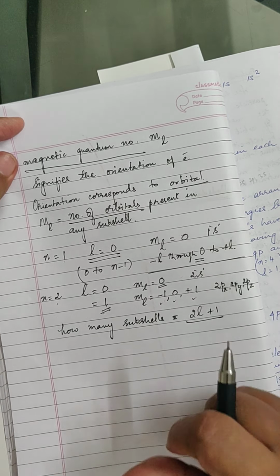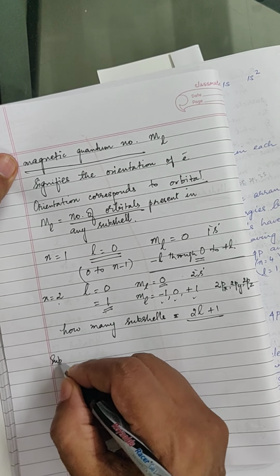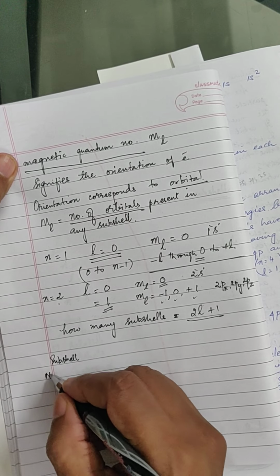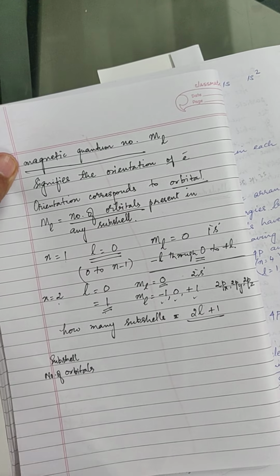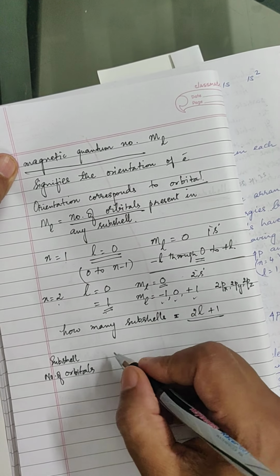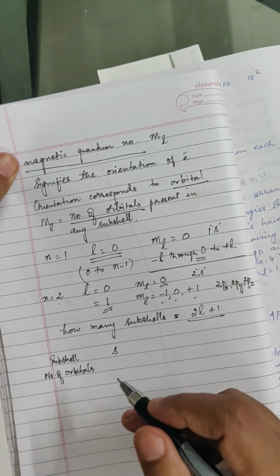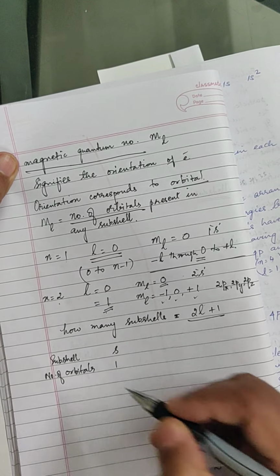So, if you want to sum up this particular concept, if I write subshell and the number of orbitals corresponding to that: if the subshell is s, the number of orbitals belonging to the s subshell is only 1.